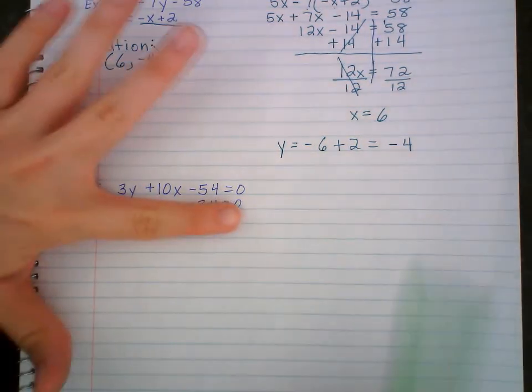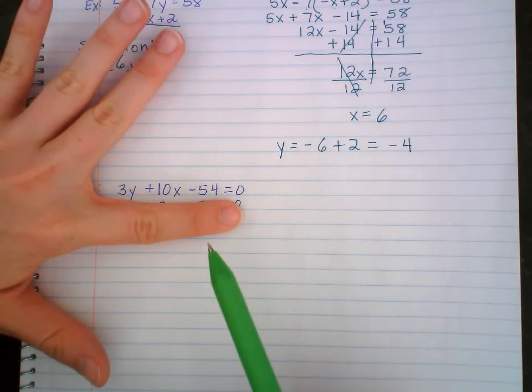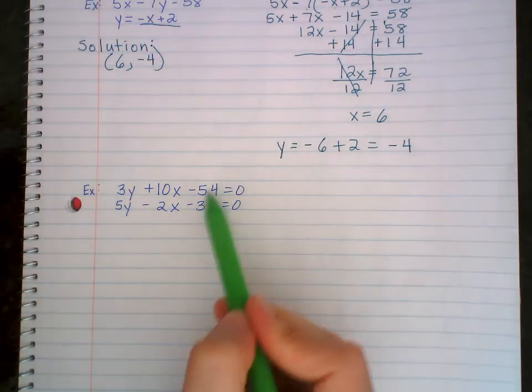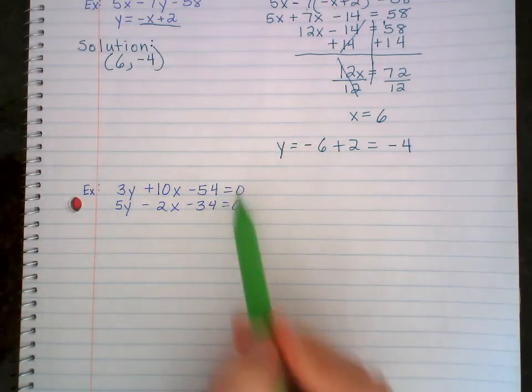So for this first equation, actually, I thought I wanted to do this, but now I don't know. Do I want to do this? Yeah, you know what? I'm going to do it. So right off the bat, I would bring the constant to the right side.